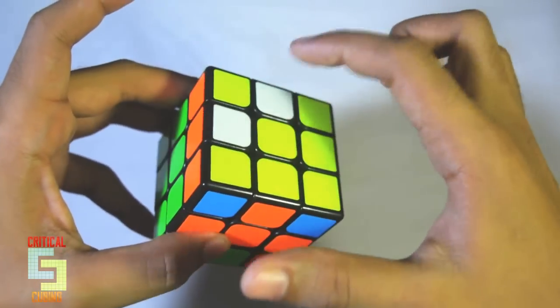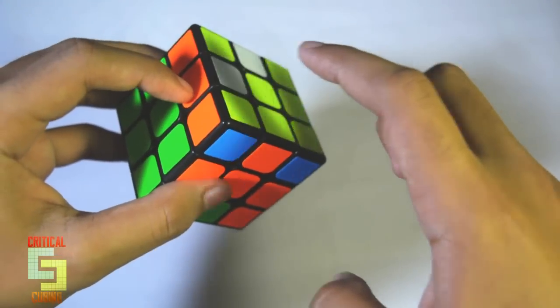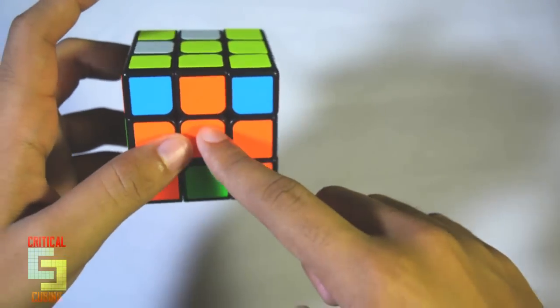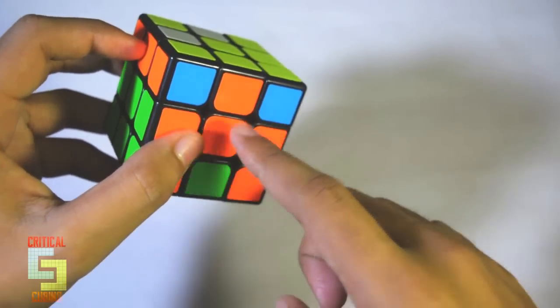So in this case, I see that this will come to the front, which will keep this edge on the top. When we look at the color of this edge, this is orange, and we match it with the center in front. Orange and orange match. And this is a simple case.